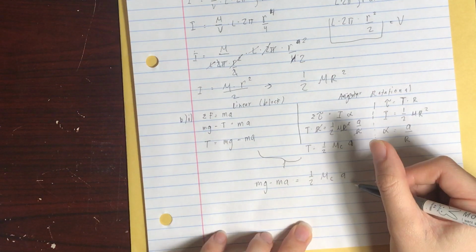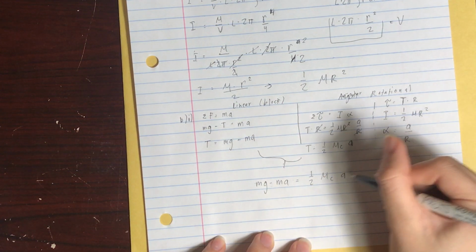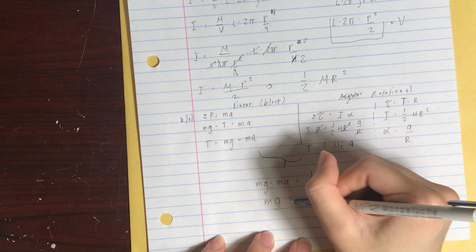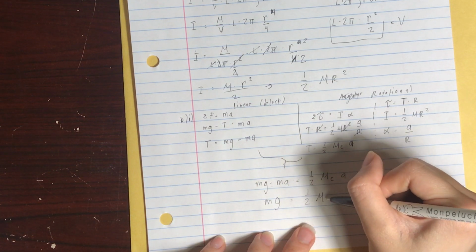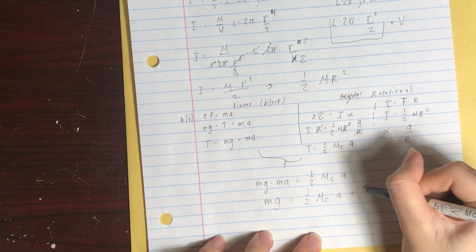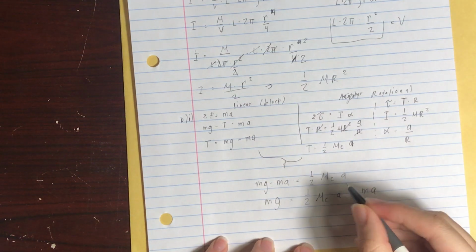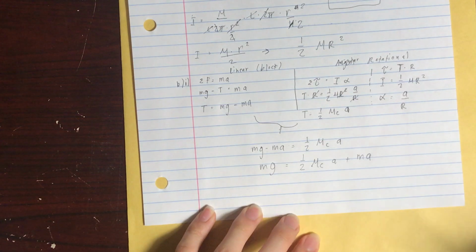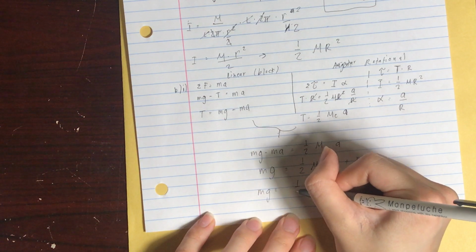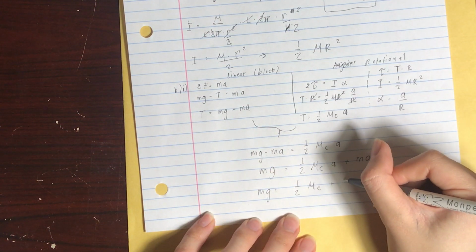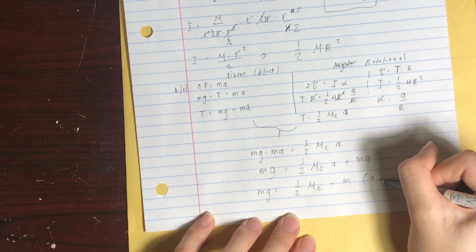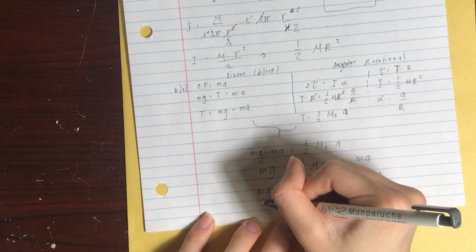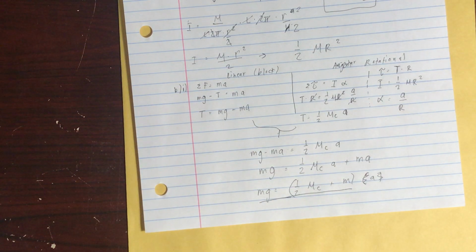And so we're going to move the similar variables to one side. So we're going to move ma to this side. We're left with mg, the mass of the block, equals 1/2 mass of the cylinder times acceleration plus mass of the block times acceleration. So we're going to factor out so that we can have a by itself. So we'll have mg on this side equals 1/2 mass of the cylinder plus mass of the block, and then a is by itself here. So we can divide both sides by this. I'll get a different sheet of paper.